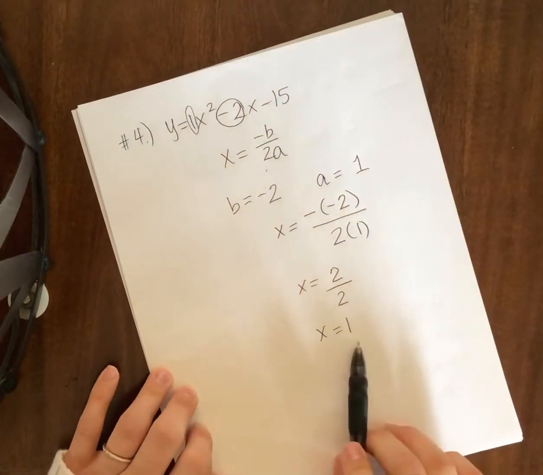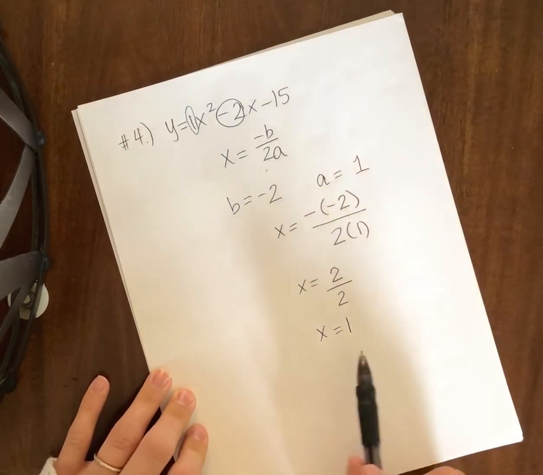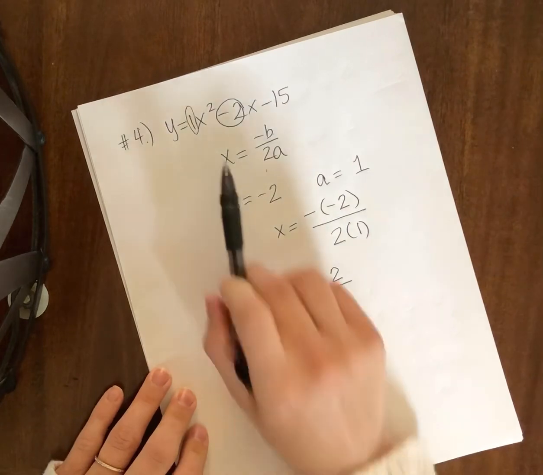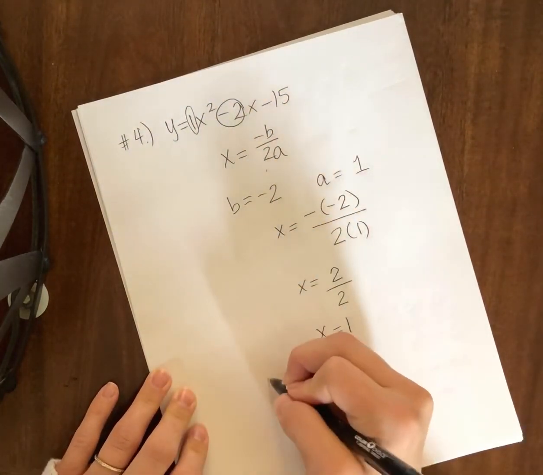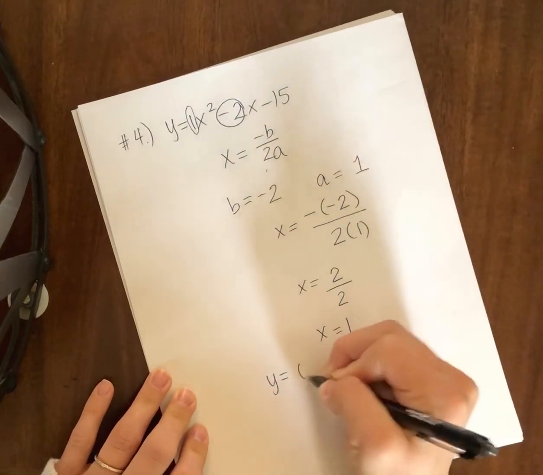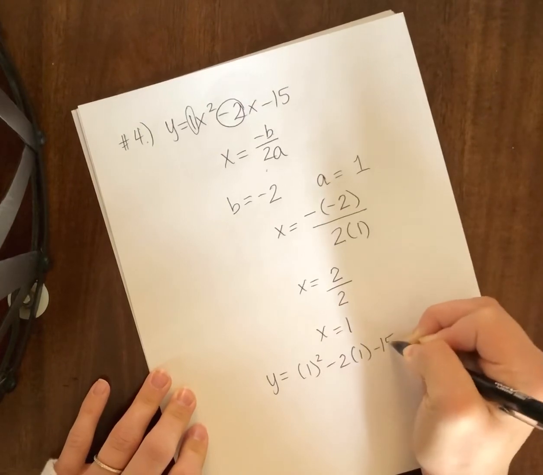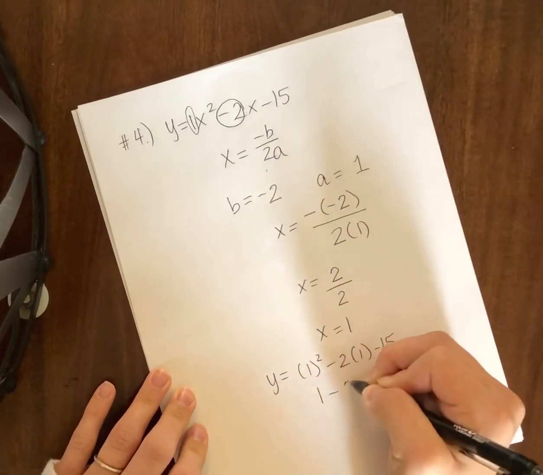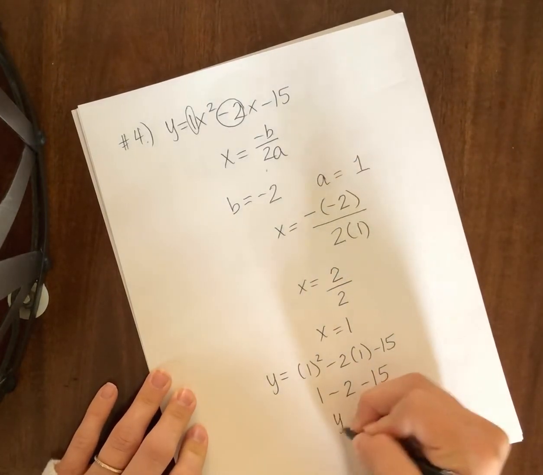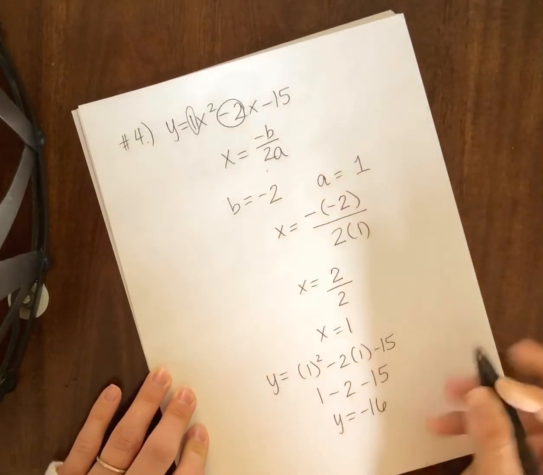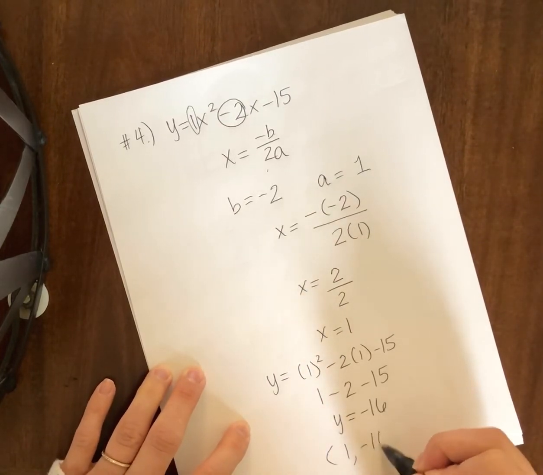That's the x value of the vertex, okay? I still need to find the y. So to find the y, I'm going to substitute my x value back into the original equation. So y equals 1 squared minus 2 times 1 minus 15. So I have 1 minus 2 minus 15, which is negative 16. So the point here for the vertex would be 1 comma negative 16.